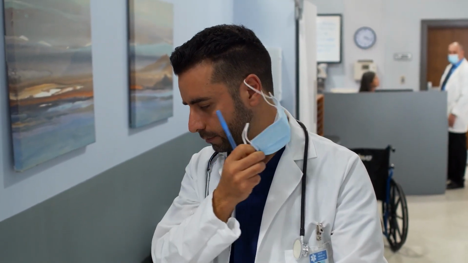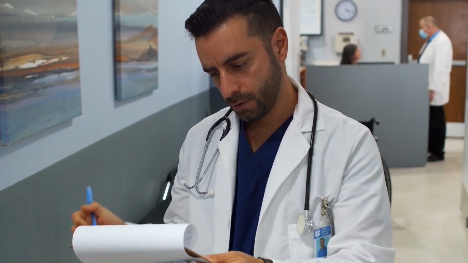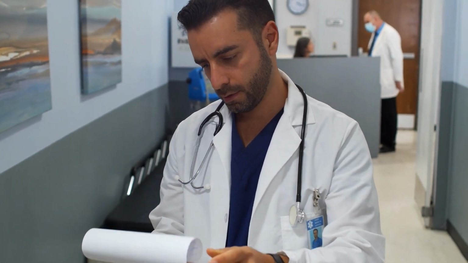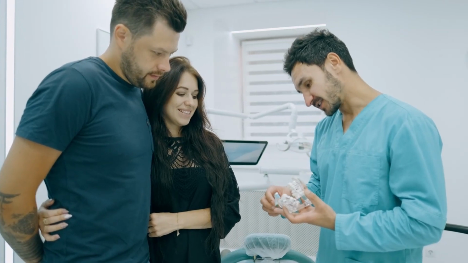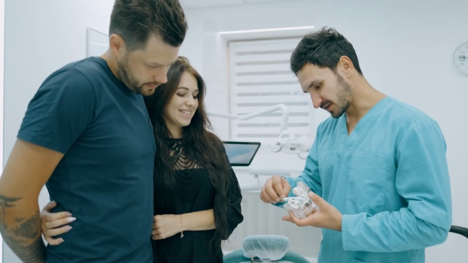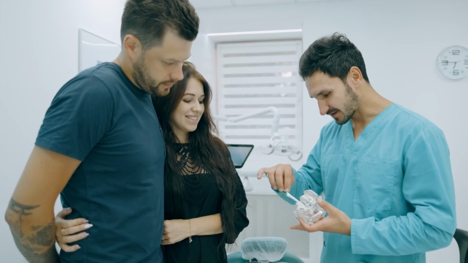Okay, so there are many such solutions. This is one issue that I have been working on. There are many such issues that are prevalent in healthcare, so we can address them one by one, right?